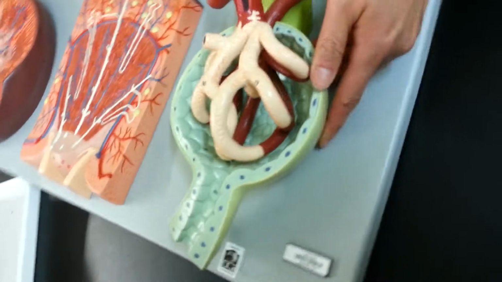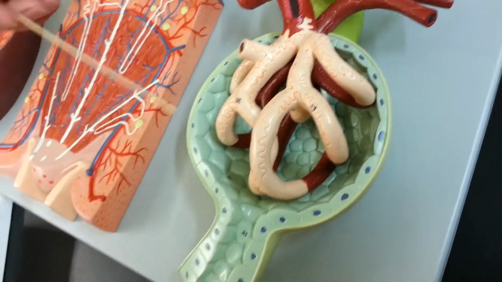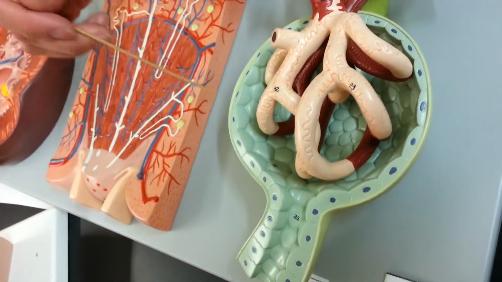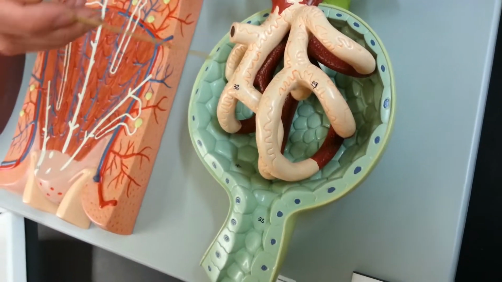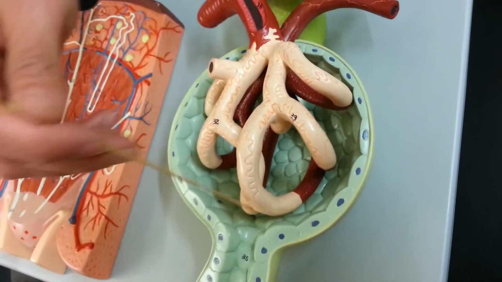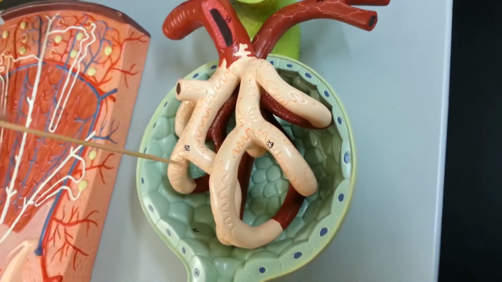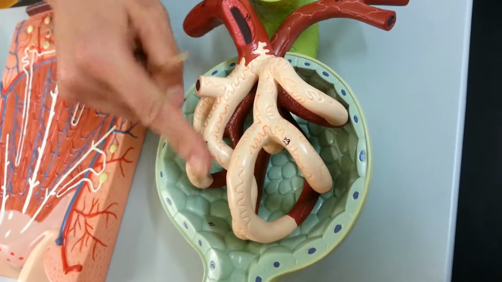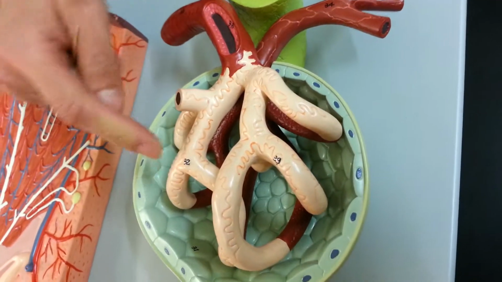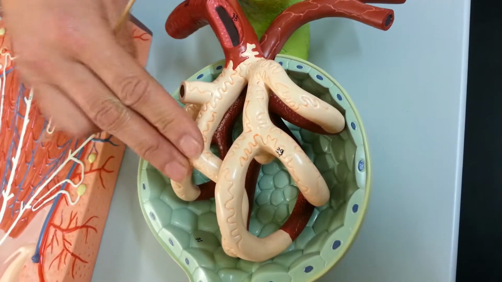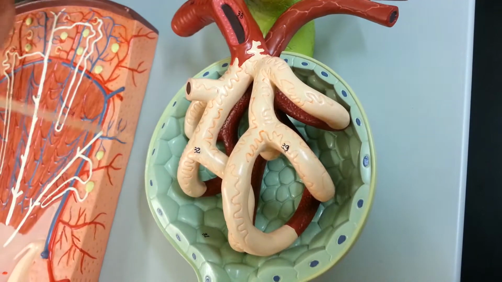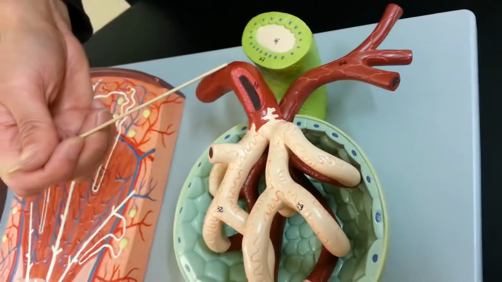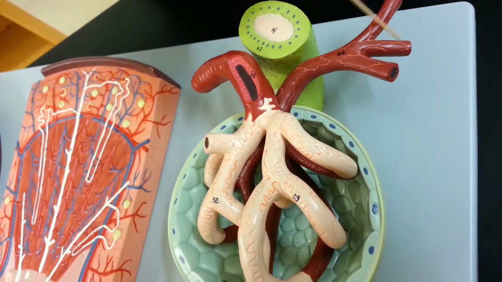And the last section here, we have just the corpuscle cut in half. So we have Bowman's capsule. This area is the parietal layer of Bowman's capsule. This, the kind of peach color, is the visceral layer of Bowman's capsule, which is also called podocytes. So I'll accept both of those answers. The knot of capillary is glomerulus. Here is the afferent arteriole. Here is the efferent arteriole.